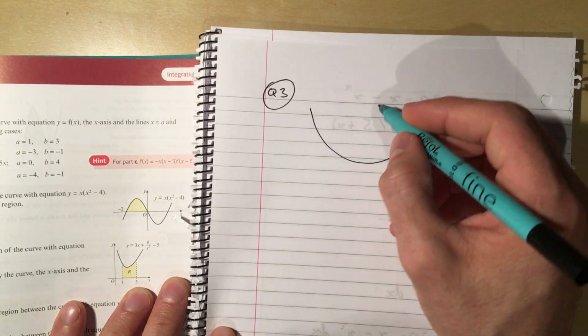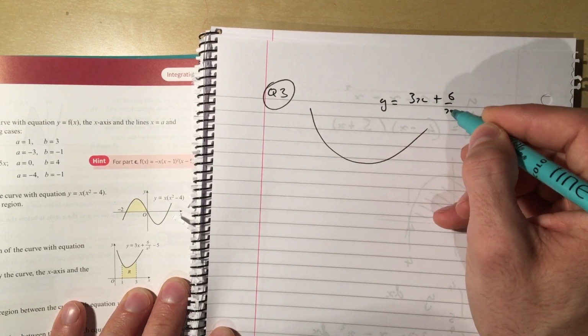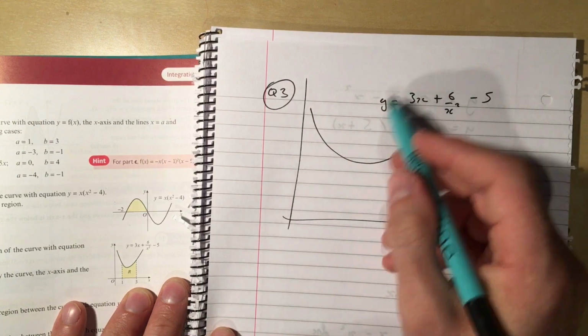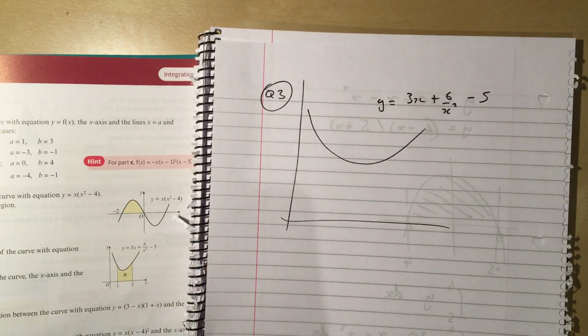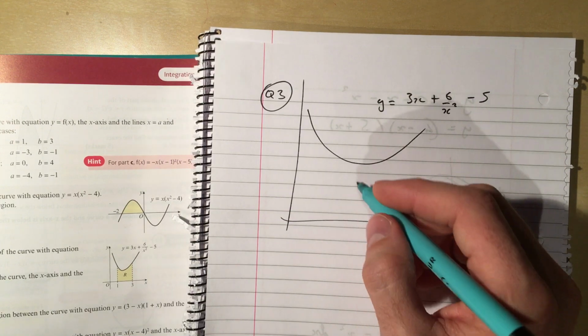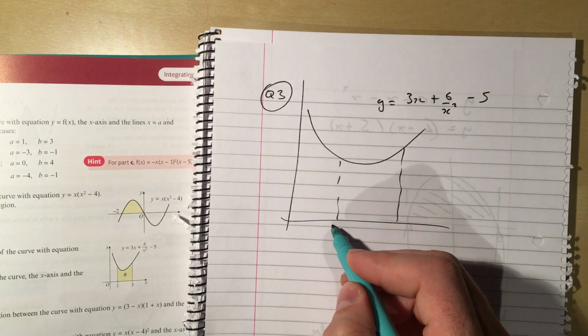Here I've got a function which they tell me is y equals 3x plus 6 over x squared minus 5, and it looks like some horrible hideous function, and if you look at the sketch of it in the book, it's not a nice neat shape that we're familiar with, but that doesn't matter. I'm told that equation, and I want to know this area.